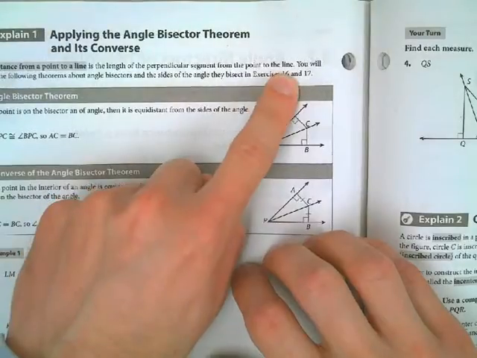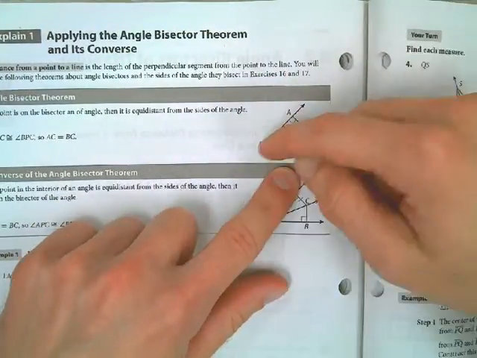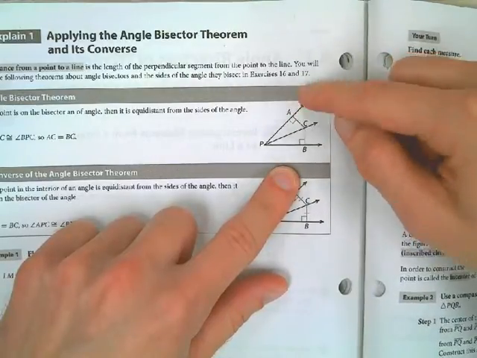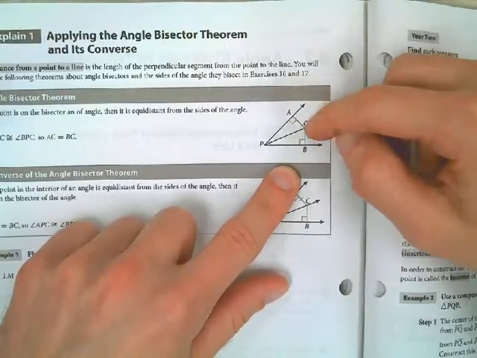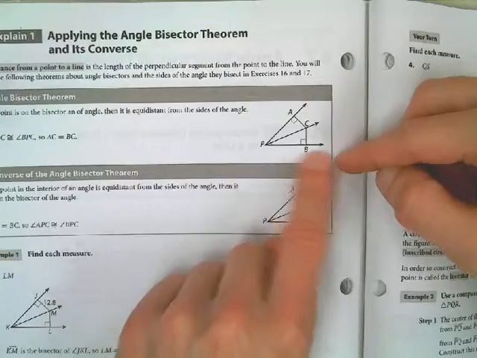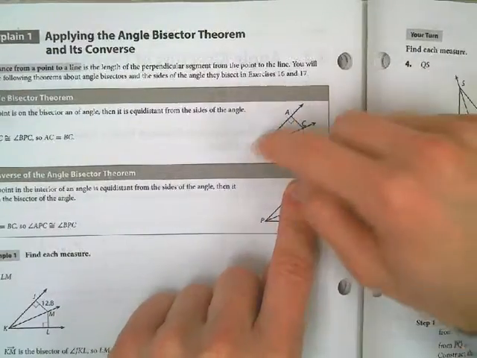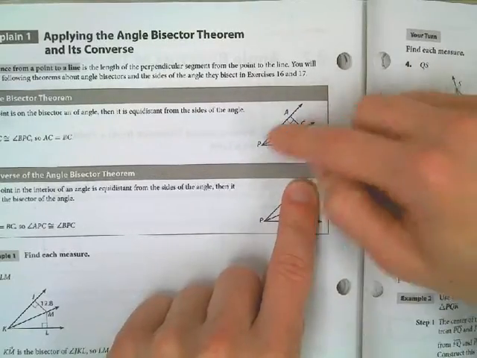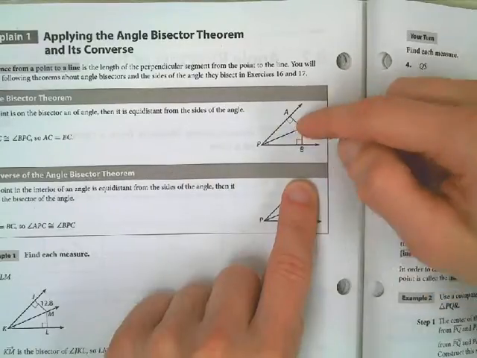It's not just any random length to the side. It's the perpendicular length from A to C there. Same thing here. The distance from point C to ray PB is this perpendicular distance. So if you have an angle bisector, notice here that ray PC is an angle bisector. Any point on an angle bisector is equidistant from the two sides of that angle.